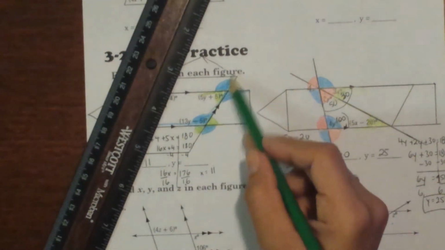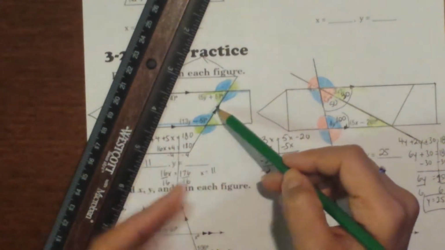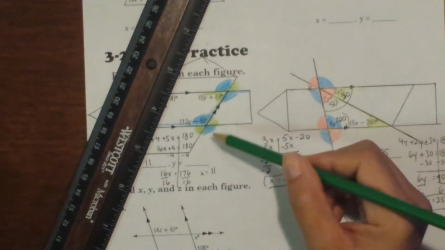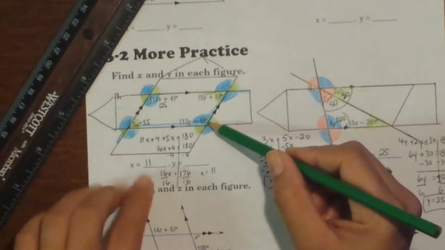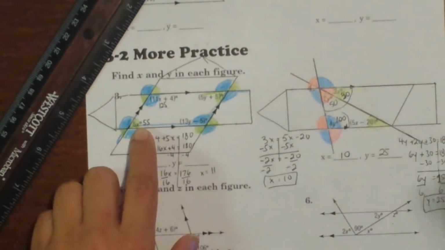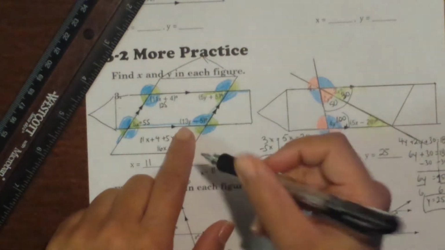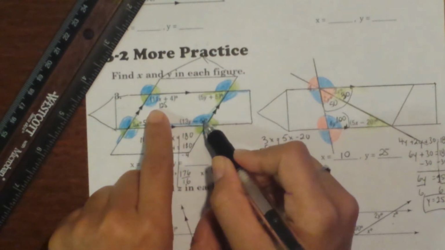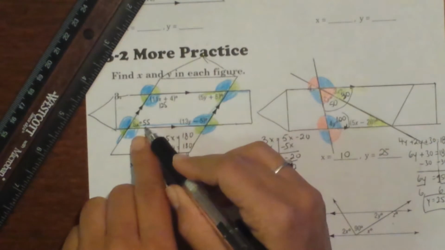Alright, so you could have just totally ignored it and done colors for here, and that's fine. You could have set up your equation without even looking here. But I just figured it might be a little bit shorter to look because I now know all my blues are equal to 125. All my greens are equal to 55. So what I'm really saying is this whole thing is equal to 125. And this whole thing right here is equal to 55.